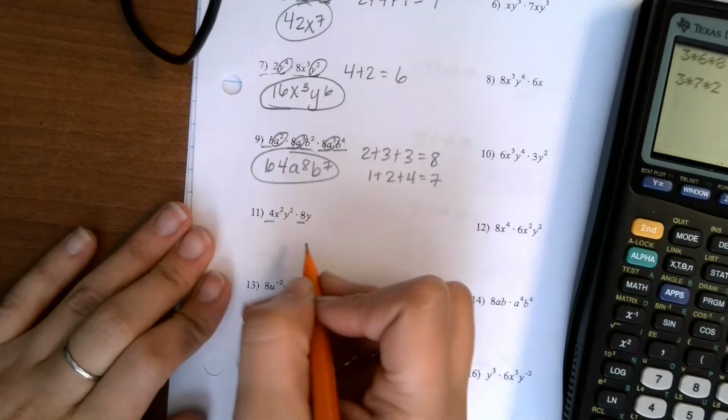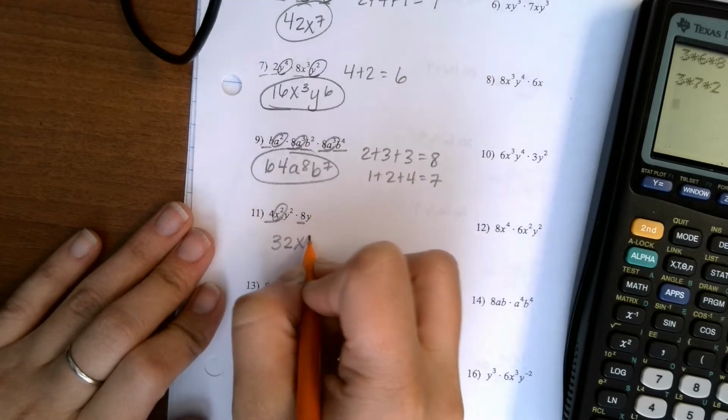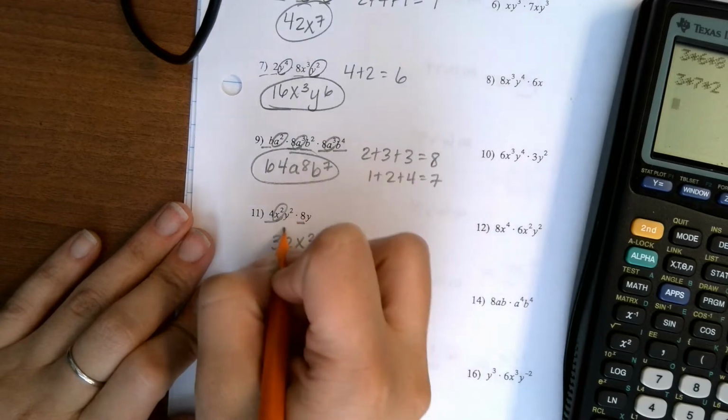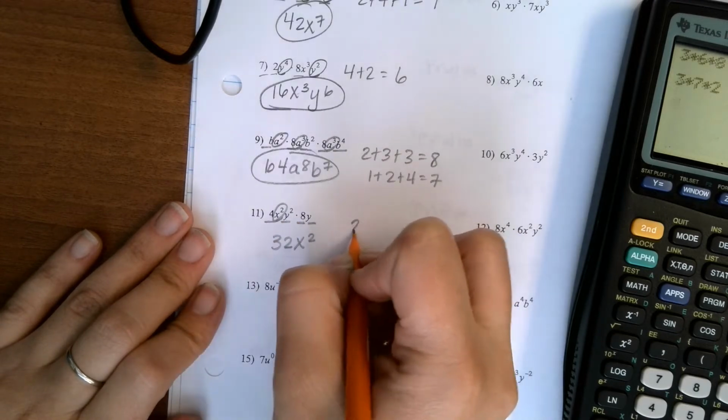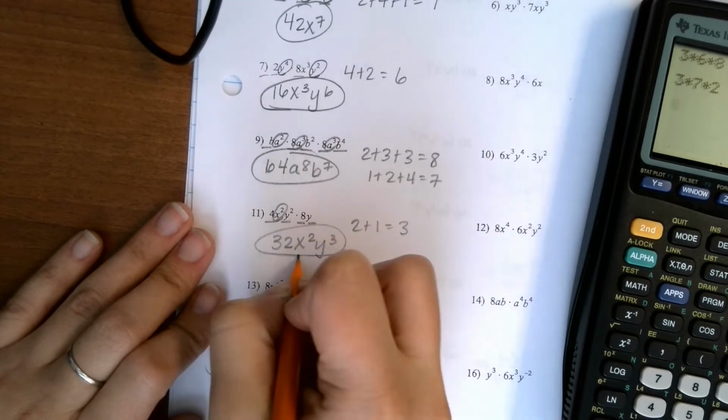4 times 8, 32. X squared, just by itself. Y squared times y. 2 plus 1 is 3. Y to the third power.